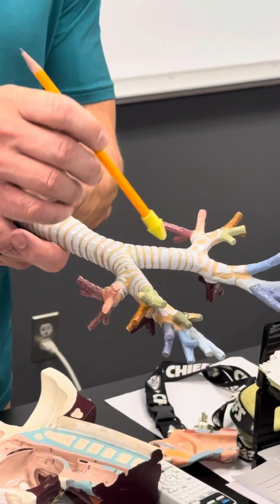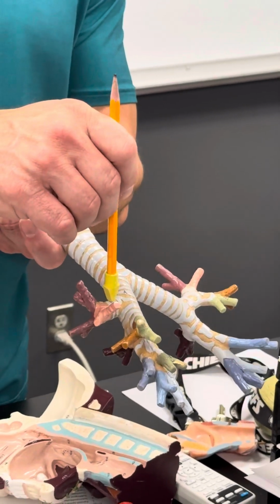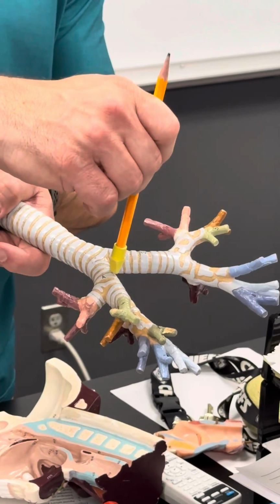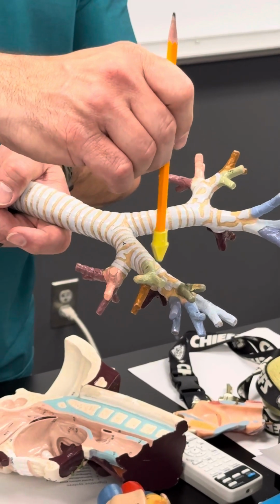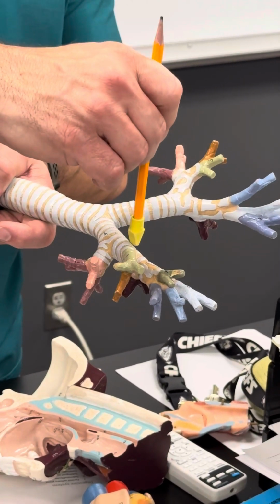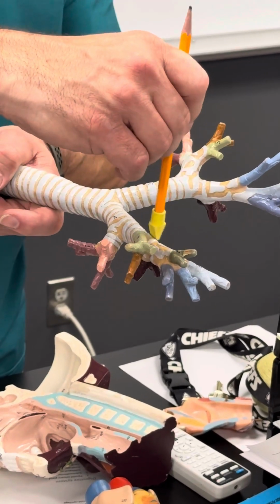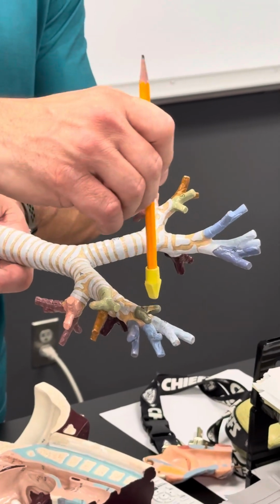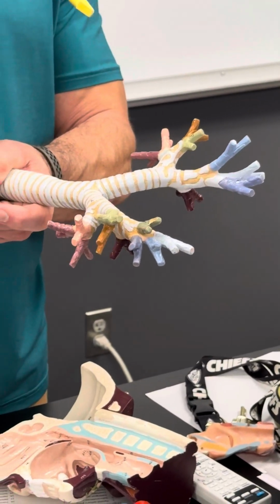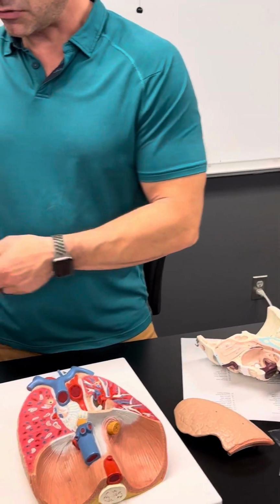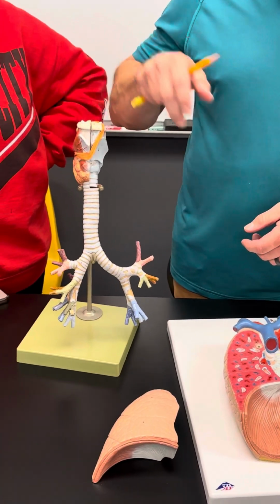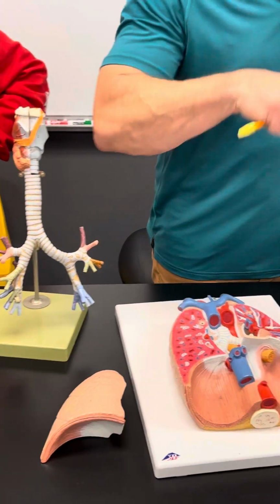Primary, lobar, segmental. Primary, lobar, it goes into that inferior lobe, and then segmental at the branch. And then the alveoli are there at the very end, and that's where we exchange our oxygen and CO2. There's your respiratory system.